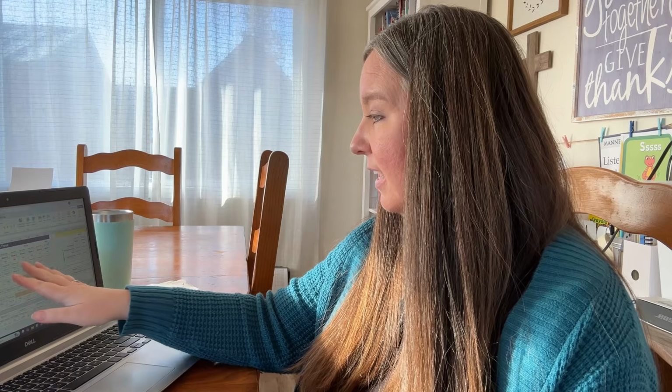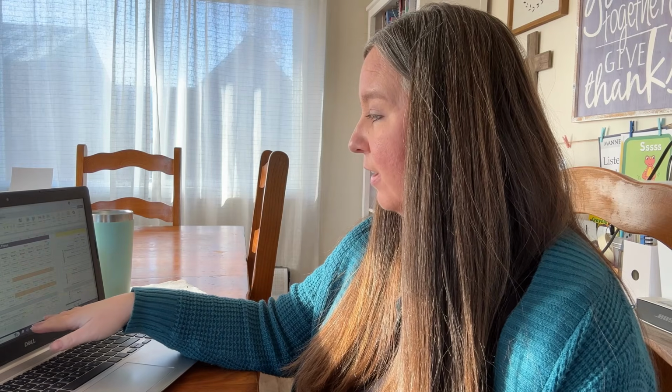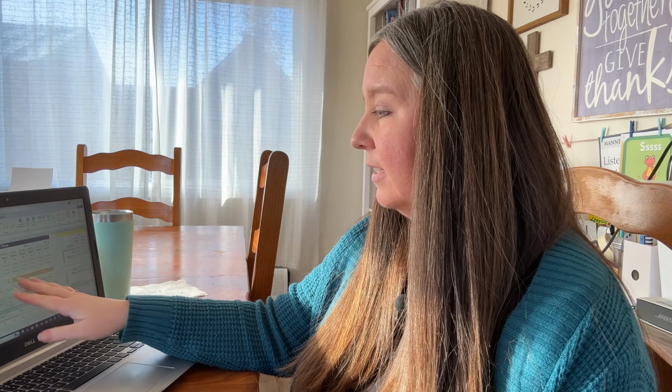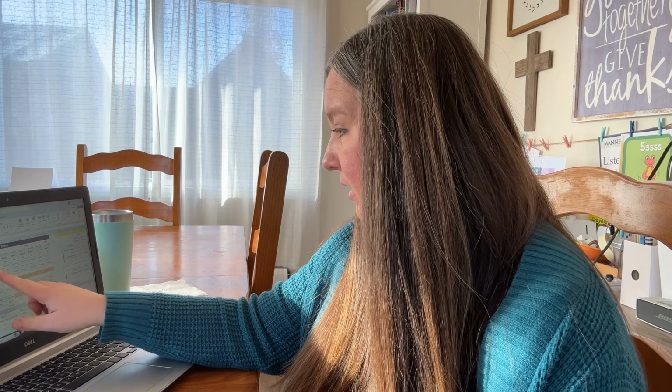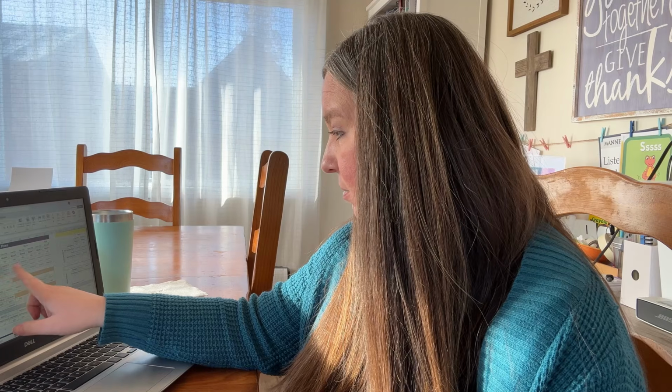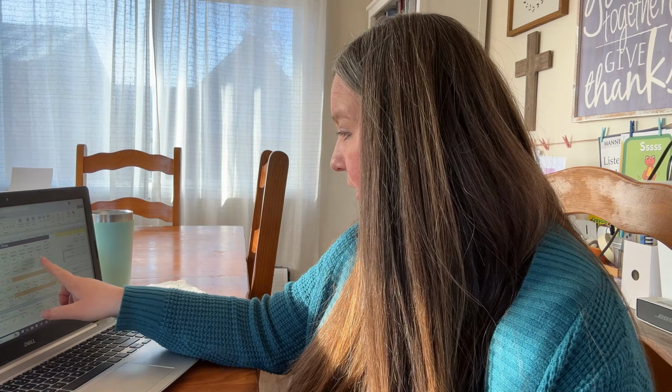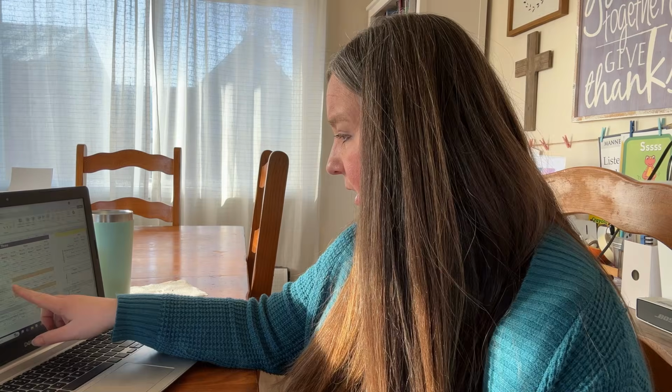So here on my computer screen, you will see that I have my term 3 pulled up, and I will print it out here in just a few minutes, but I just need to go through and make sure that I think this is actually going to be how it flows. And I think it's just about right.